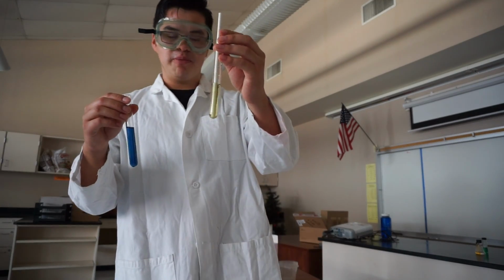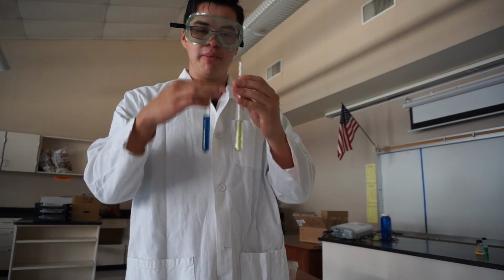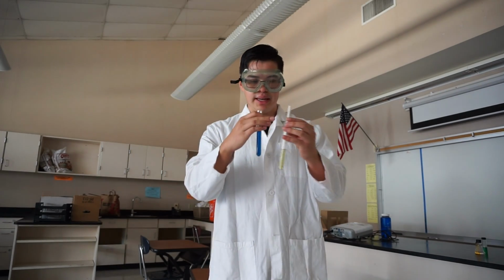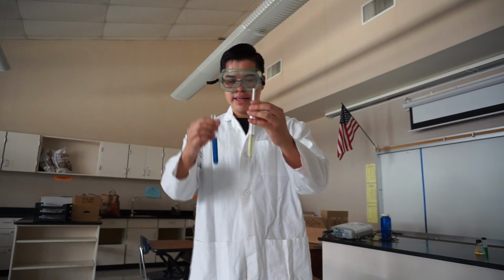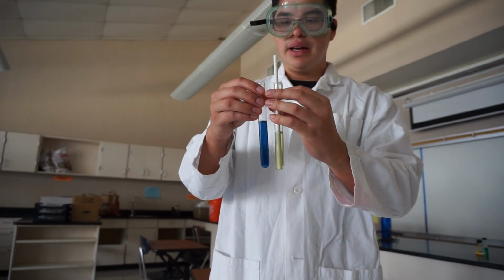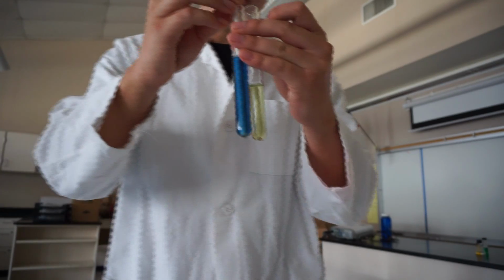Now, earlier I blew carbon dioxide into this test tube of bromothymol blue. Remember, as humans, we breathe in oxygen, we breathe out carbon dioxide. As I put the carbon dioxide in, it changed from a blue color to a green color. I'm going to do that here as well so you can see the difference. Just observe.